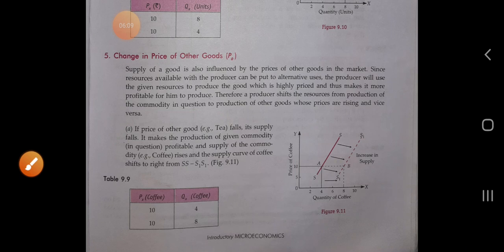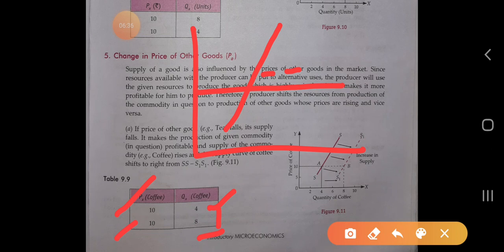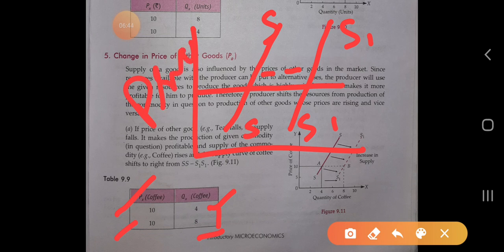Okay, so here you can take the one schedule, that is price is constant 10, and previously the quantity supplied is 4, but the resources are shifted to another commodity, coffee, so that it will increase up to 8. That's why the curve of the coffee is shifted to the rightward, from SS to S1 S1. Here we will take price and here quantity supplied.